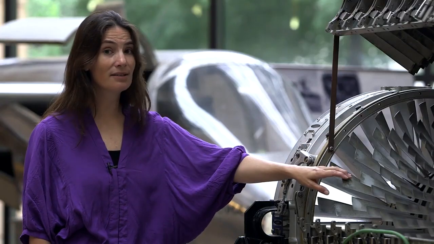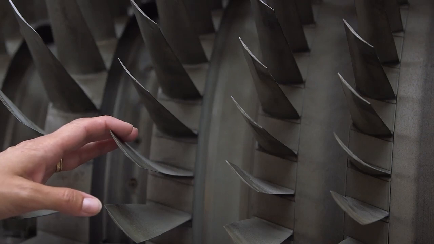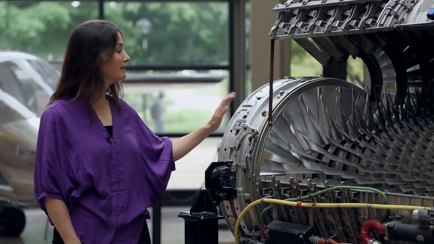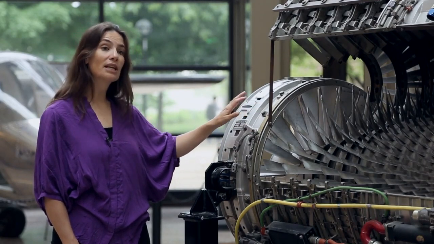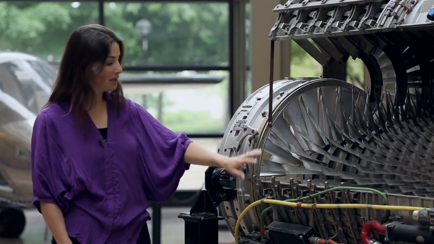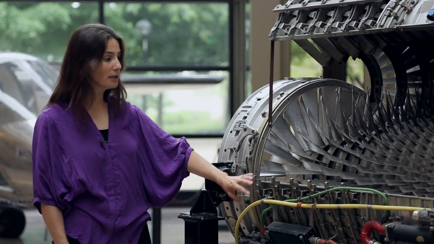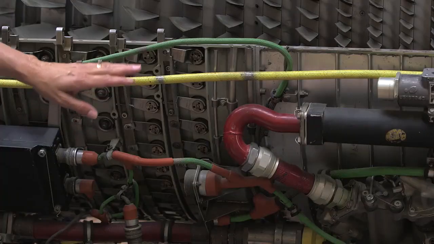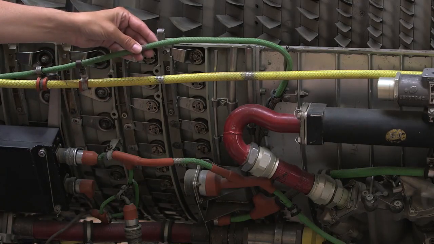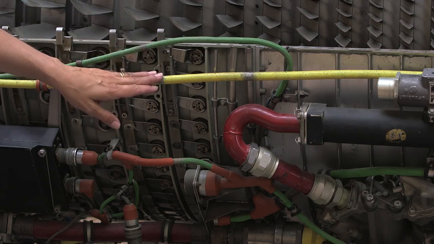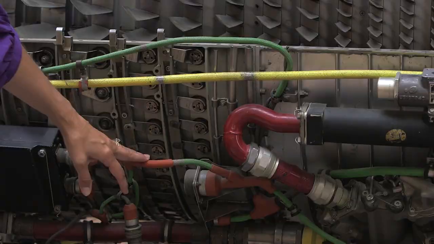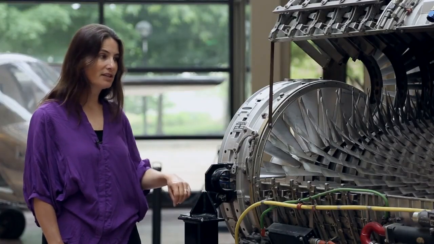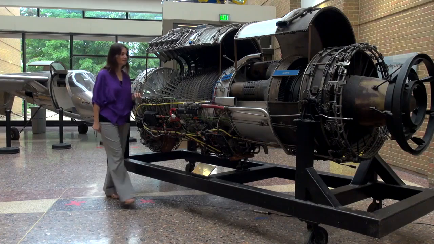Now, here in the compressor section, we have 17 pairs of blades that compress the air that comes in the front of the engine to a pressure ratio of 13:1. And down here we can see some of the lines, not all the lines, but they're color-coded so that we can see the electrical lines in green, the oil lines in yellow, the fuel lines in red, and the air lines in blue. Now we'll move on to the combustor section. We'll see what happens after the compressor.